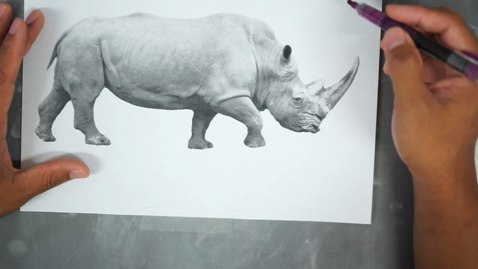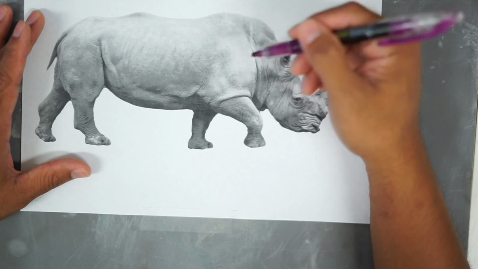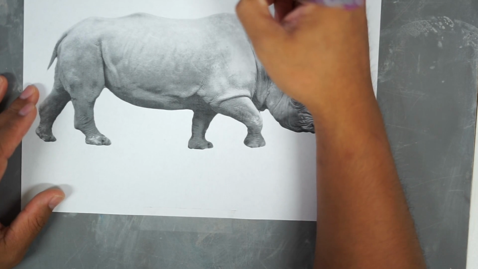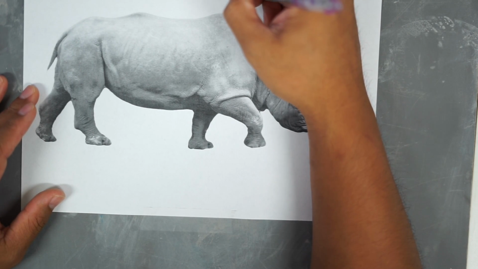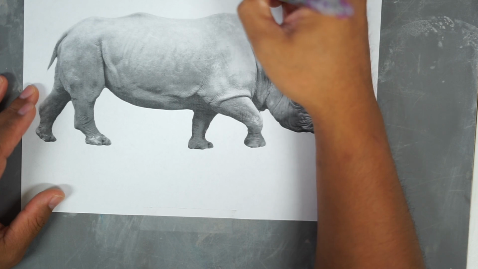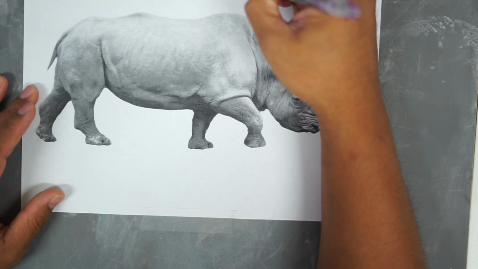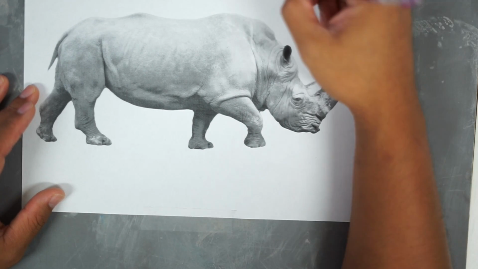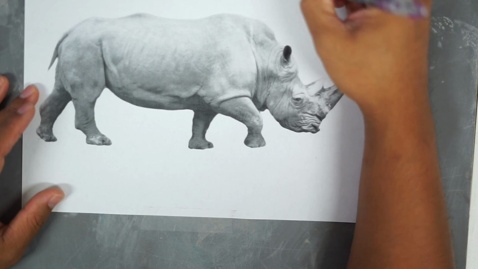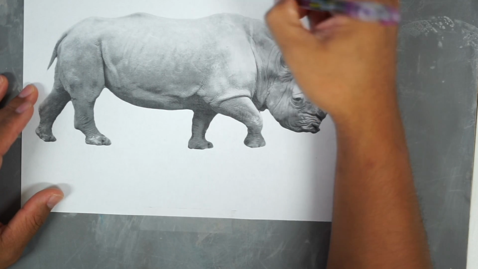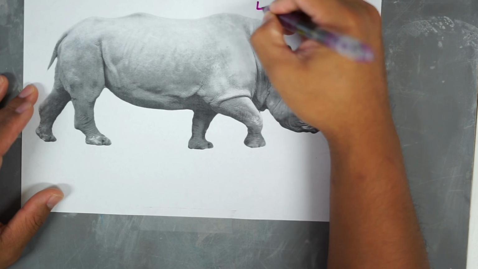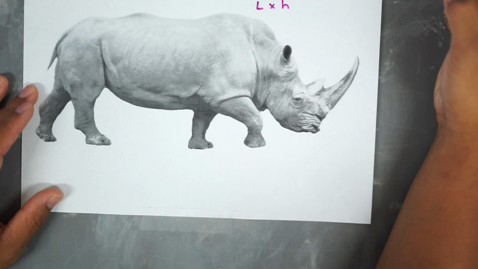Now, when we count heads, we are looking for a relationship, okay? So this relationship that we're looking for is the length versus, I'm just going to put X, versus the height. That is the relationship. And so this can also be expressed as L times H, all right?